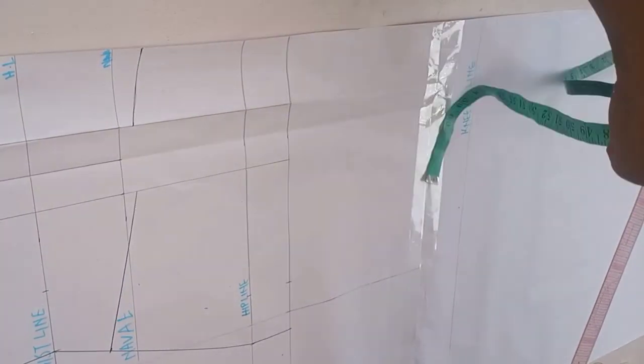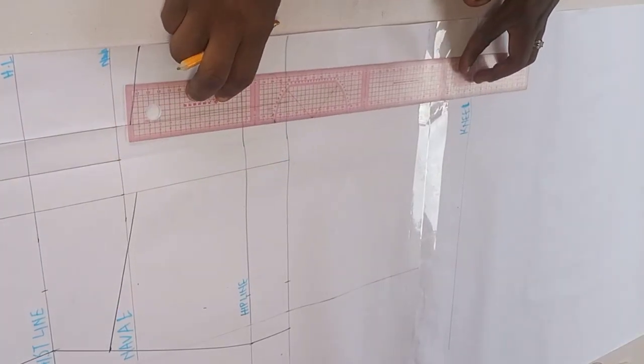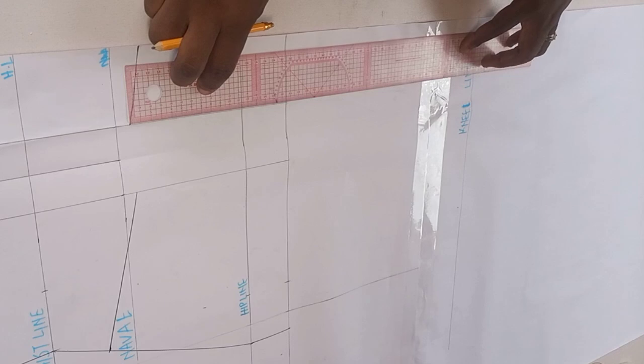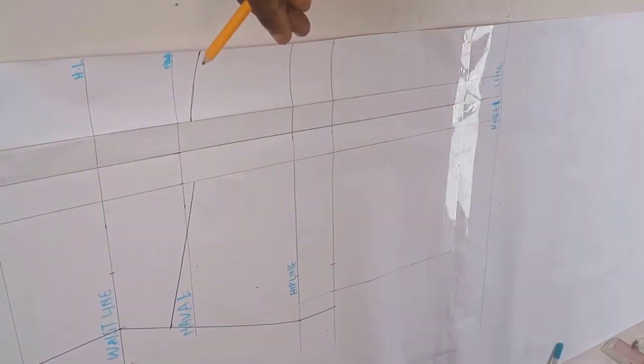So I'll go ahead now and take the extension with my straight ruler. I will extend the dart leg to the knee line on both sides. Now I've extended the line, and this is what I have.